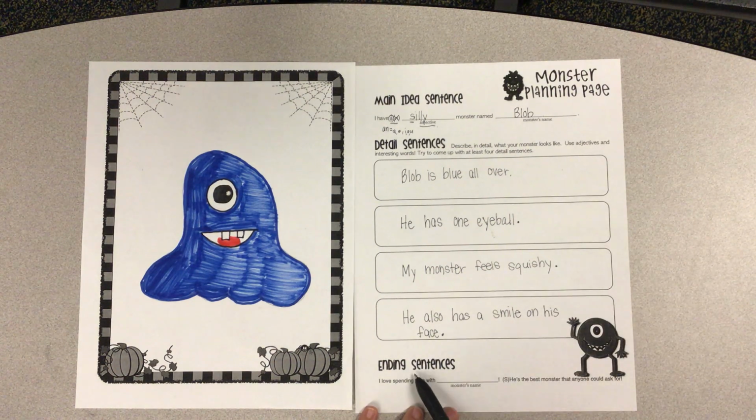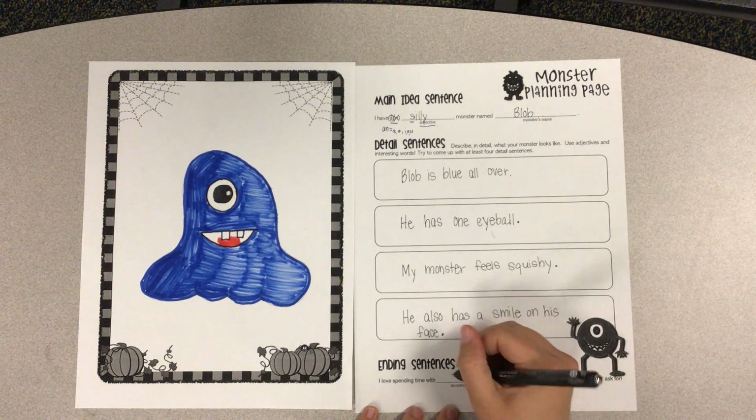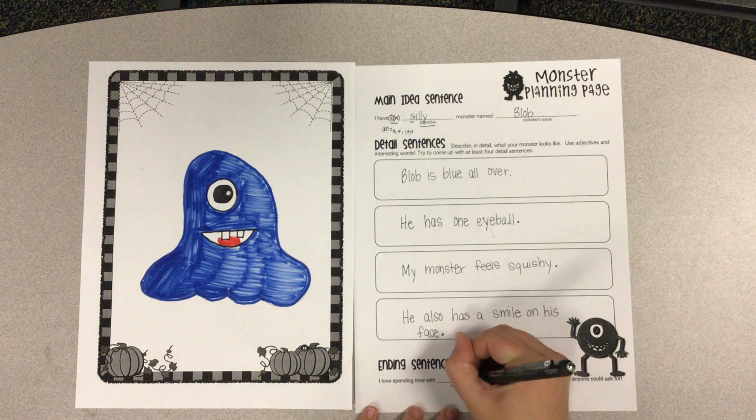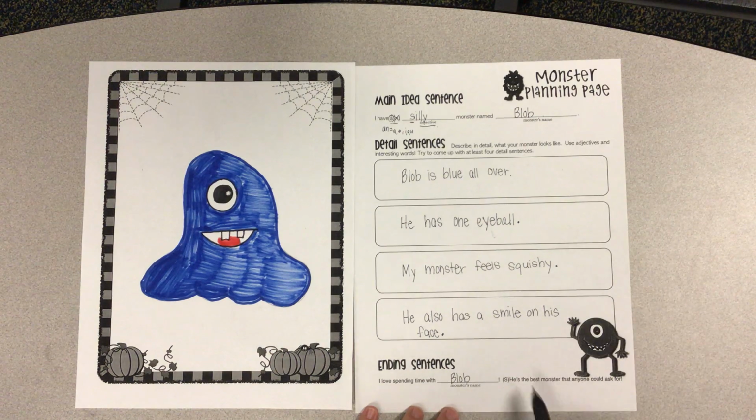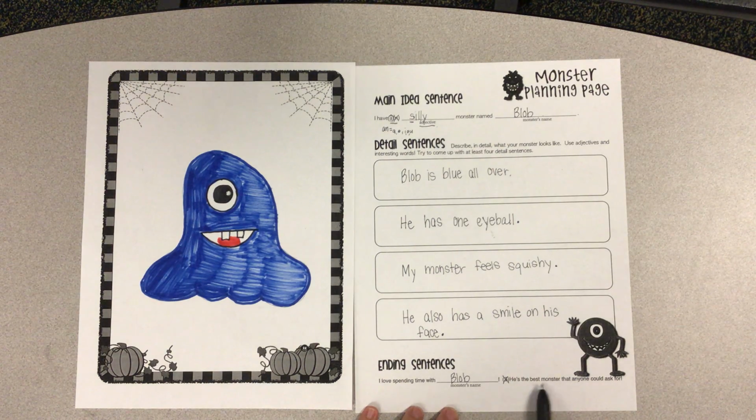And then I need to do my ending sentence. It says, I love spending time with, I'm going to write in his name, Blob. And then it says she or he. I'm going to cross out the S because I have a boy monster. He's the best monster that anyone could ask for.